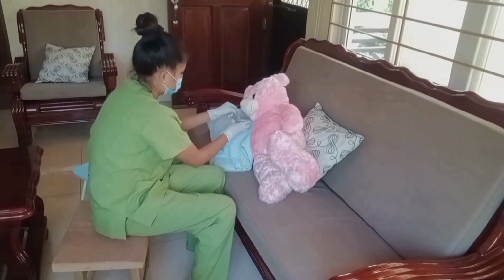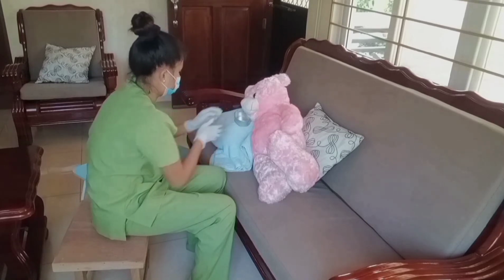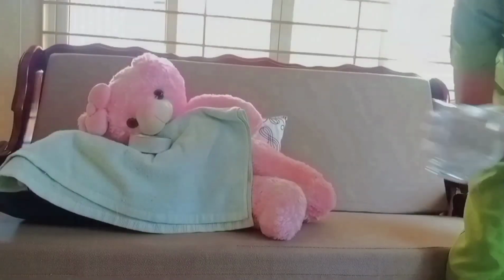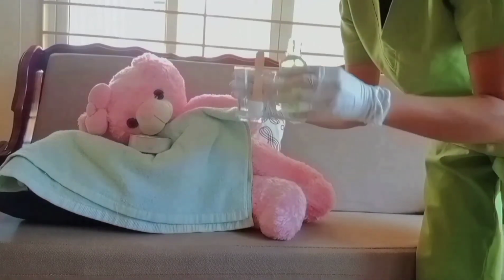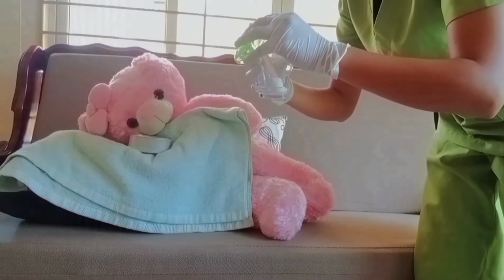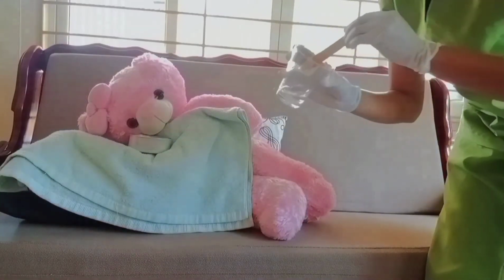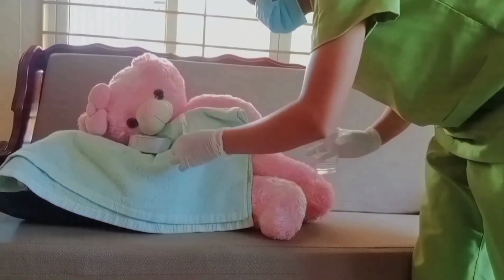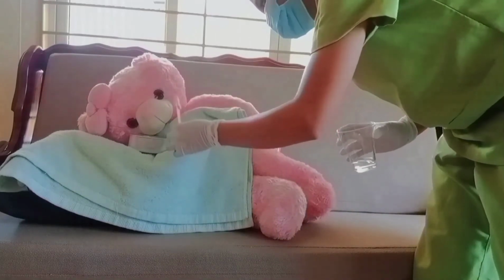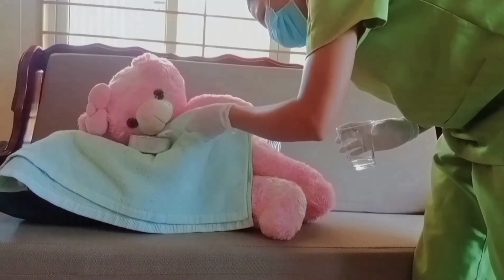Take the emesis basin and place it near her chin and under her mouth to help collect anything that drains out of her mouth. I will start the oral care by using a solution of mouthwash. Take the oral swab and get it wet in mouthwash solution. I will use the oral swab to clean the outside of her teeth and inside of her cheeks. Always make sure to keep the oral swab in her mouth.